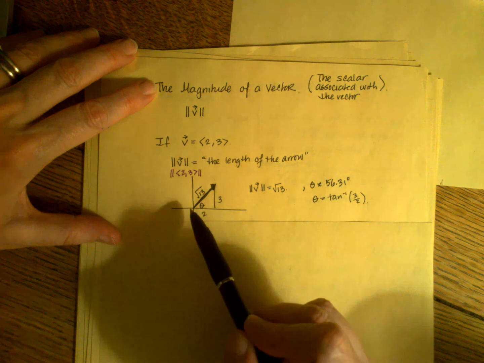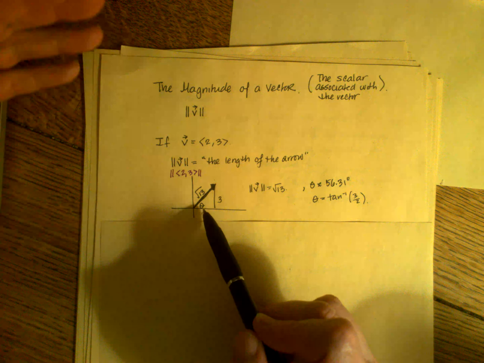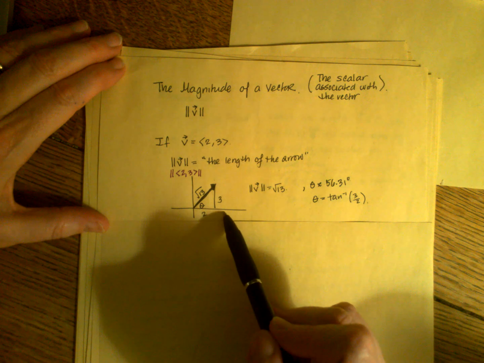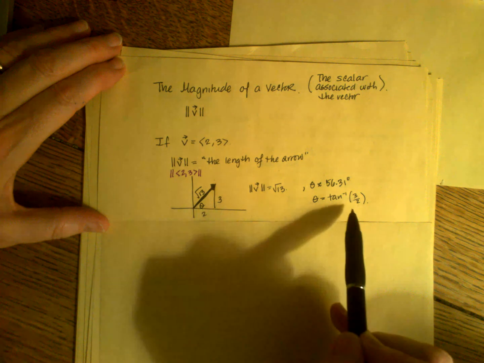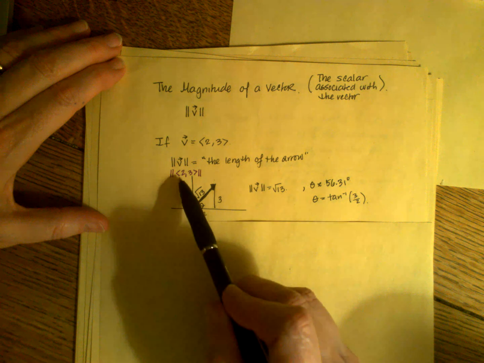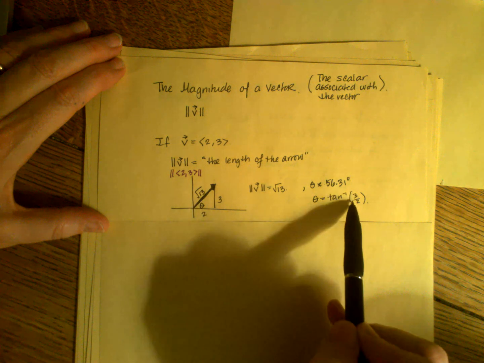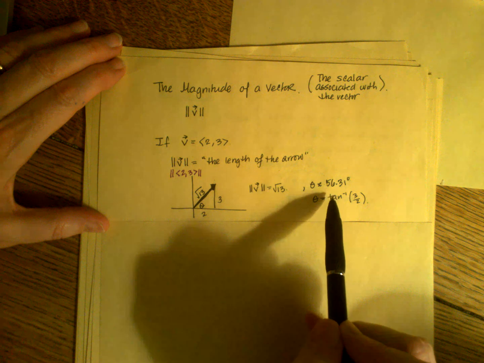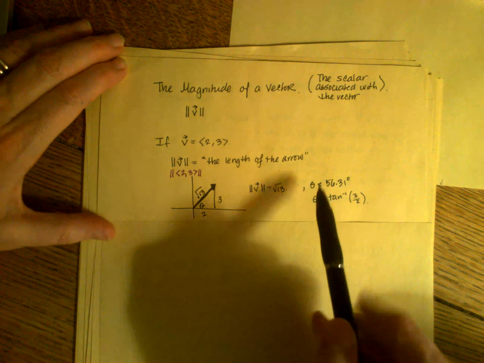We can also talk about the angle, and it's just the way you think about trig angles in standard form, right? It's the angle made with that positive x-axis. Using arctangent is nice because you only need the two components to be able to do that. It would be arctangent of 3 over 2, which your calculator can tell you is about 56.3 degrees.